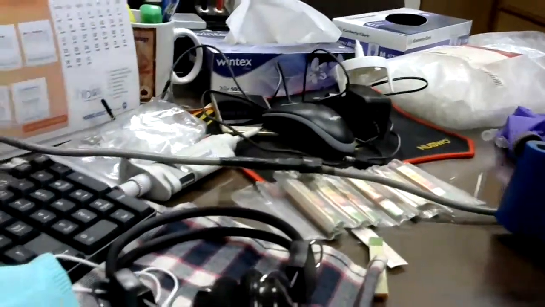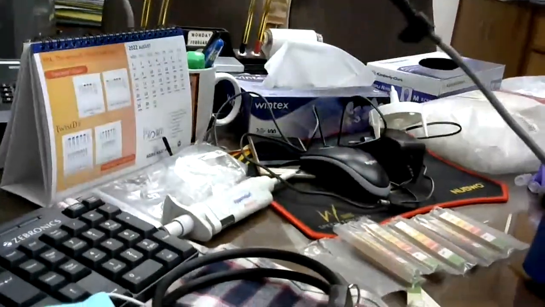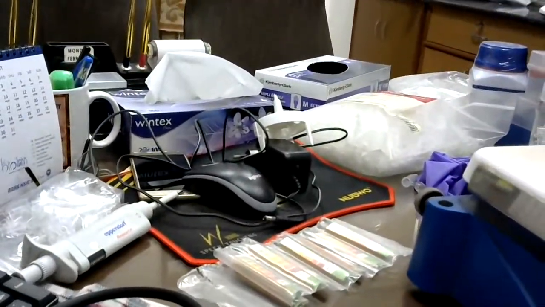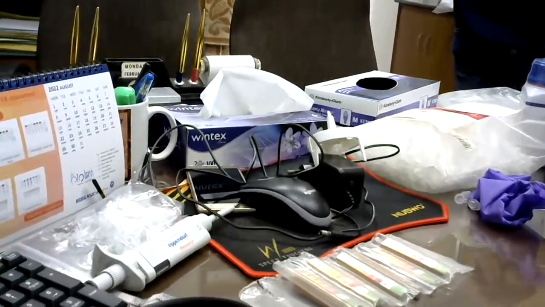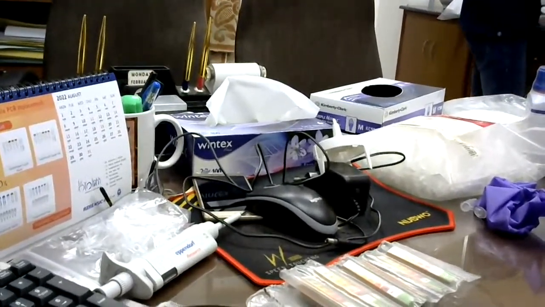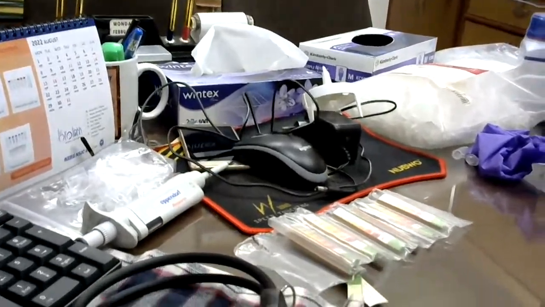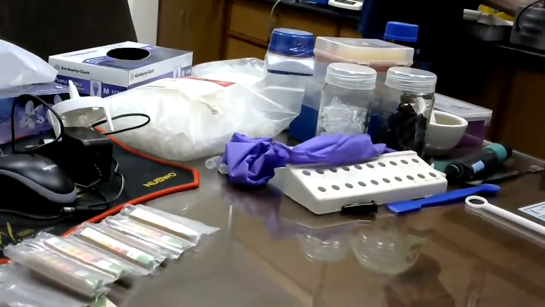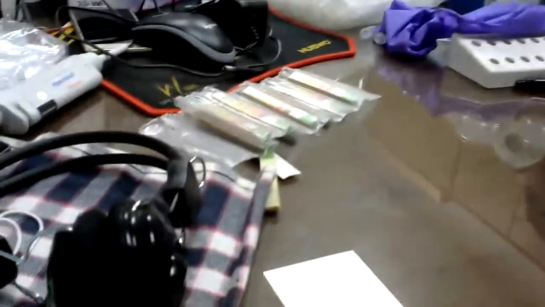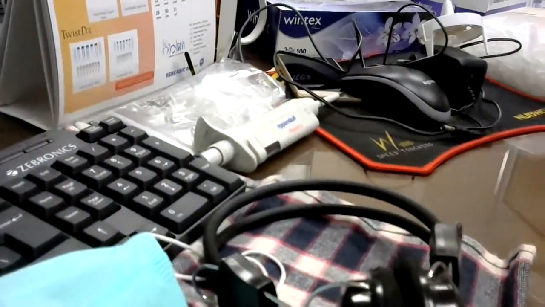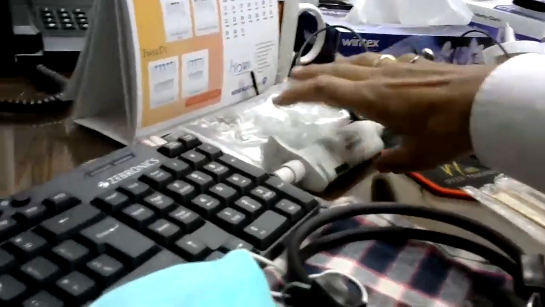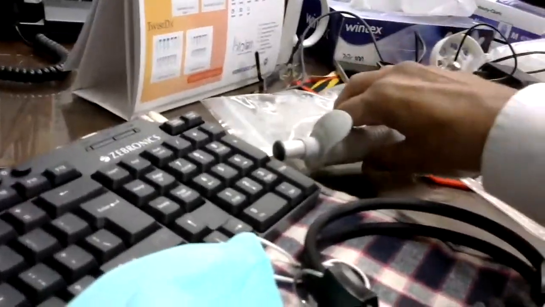Take this also. Vortex mixer. Sometimes we need to mix the solution.